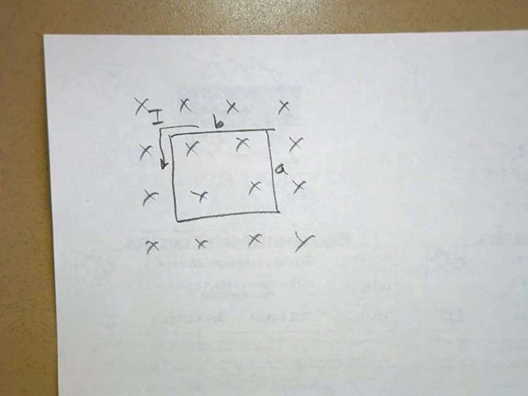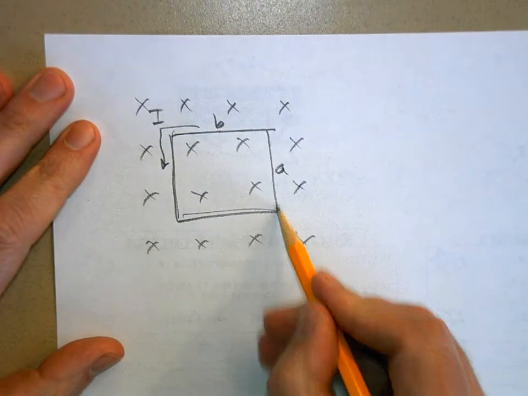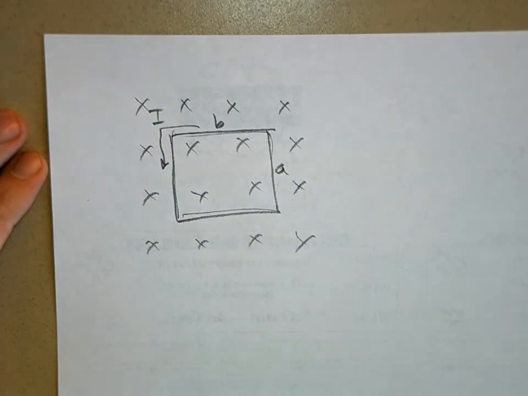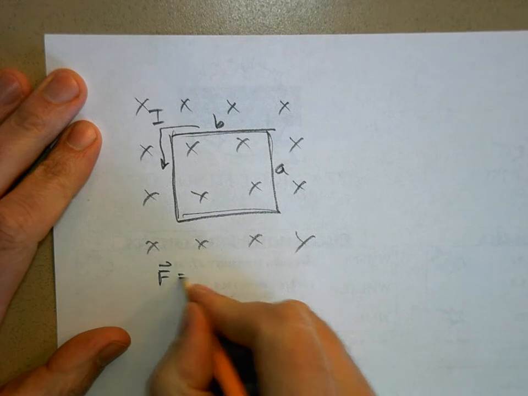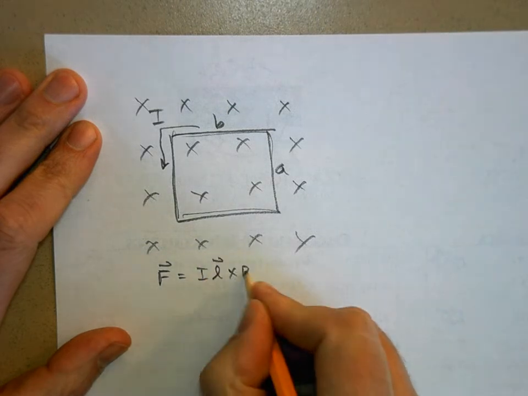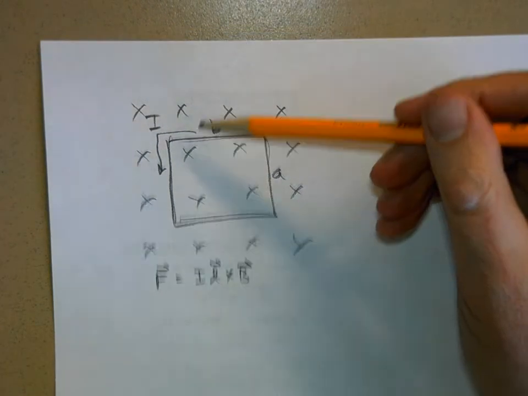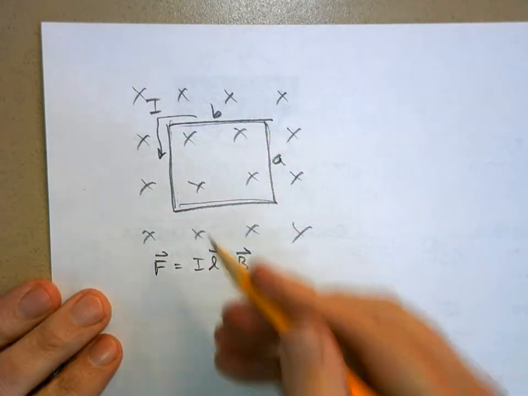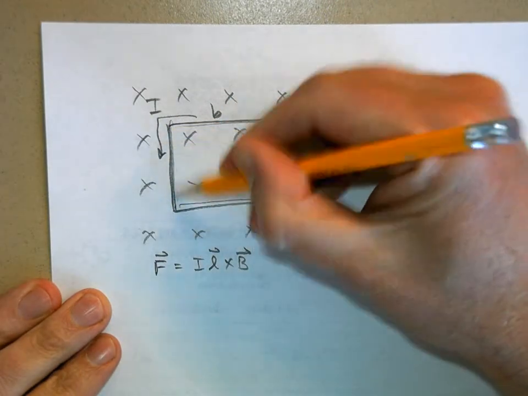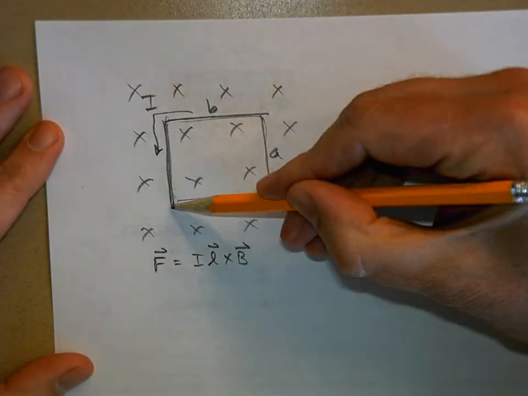There's I. Now, what I can do is look at each branch of this, and I can use the force equation, F equals I L cross B. We derived that last time, sort of. And here, let's take a look at this wire right here. Well, it's got a current of I. So what is the force on this part of the wire? Because, look, you've got a current in a magnetic field. The wire's going to feel a force. So it's going down like that, right?